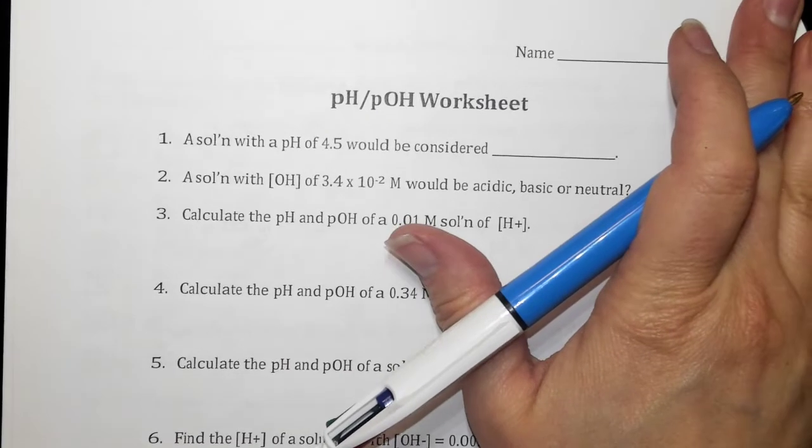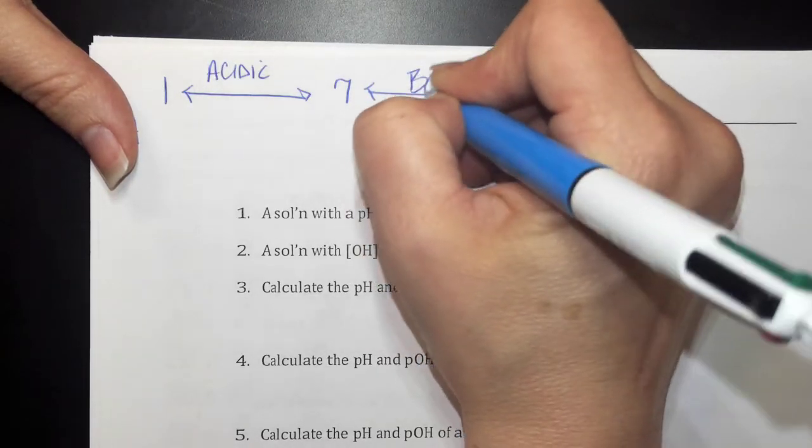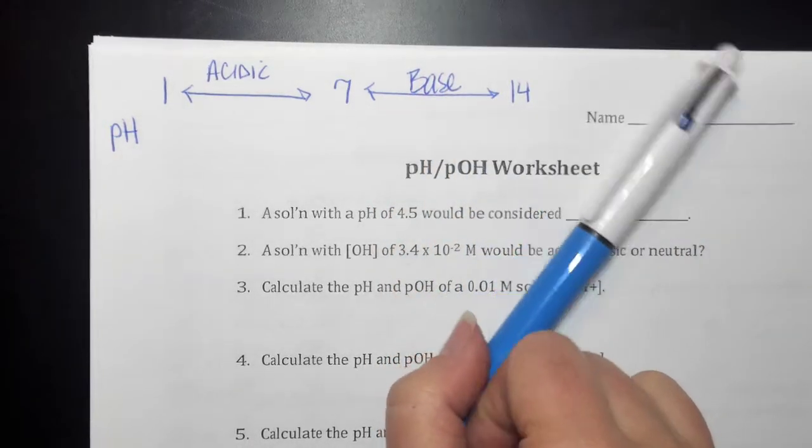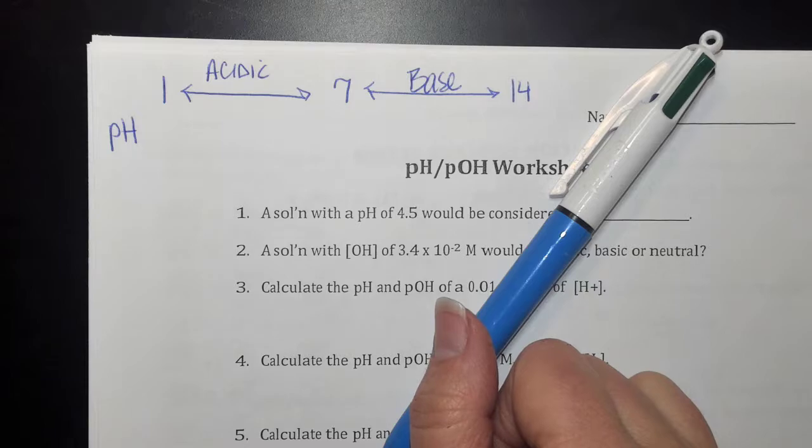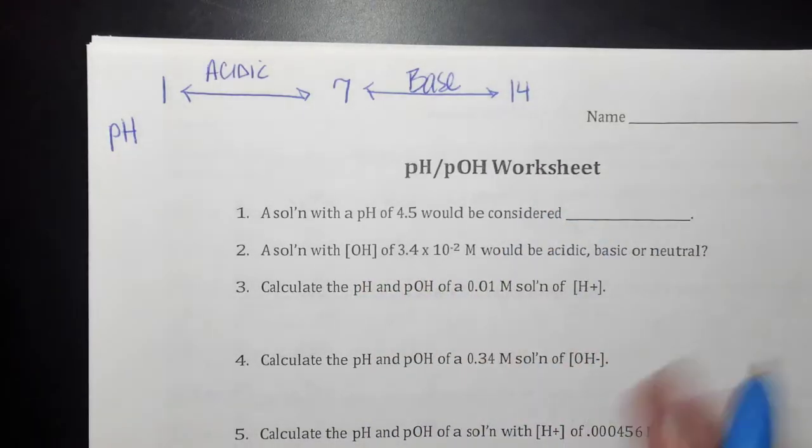All right, pH, pOH. On the top of your paper, 1 to 7 to 14. A pH of 1 to 7 is called acidic. 7 to 14 is basic. Guys, pause your conversations, please. 1 to 7 is acidic. 7 to 14 is basic. Ben, pause, please.